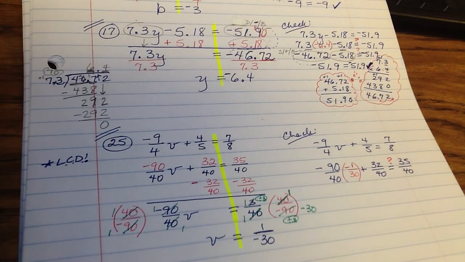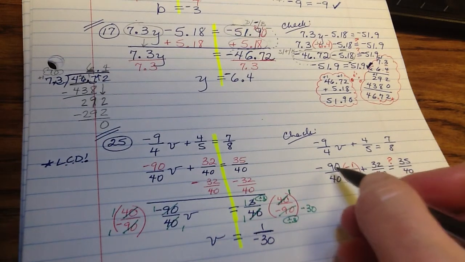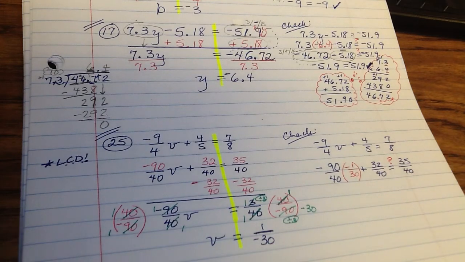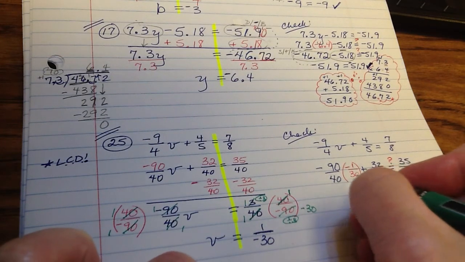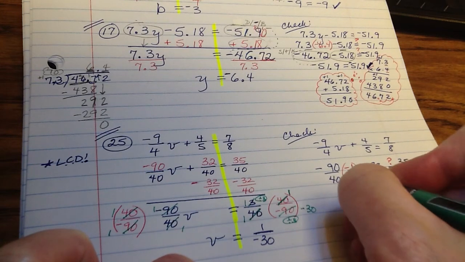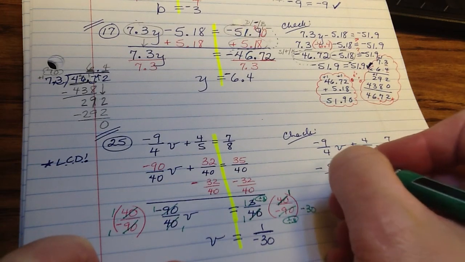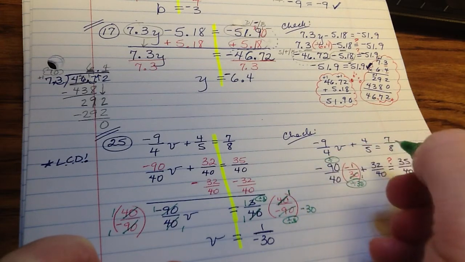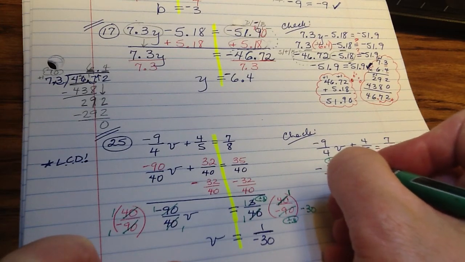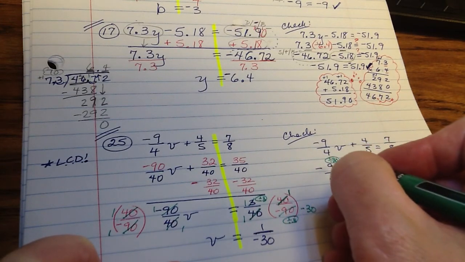Now, simplifying this, here you can still do factor bubbles. So 30 and 90, you can divide them both by 30. This becomes a 1. And this becomes a negative 3.